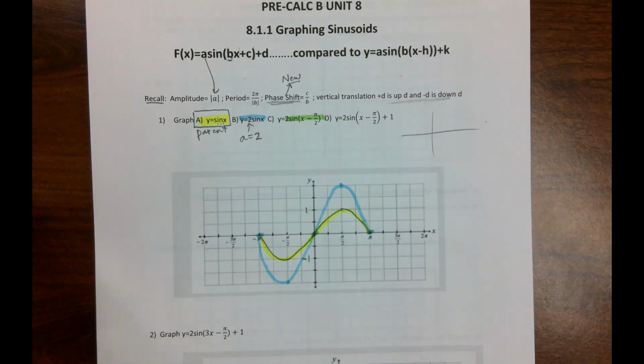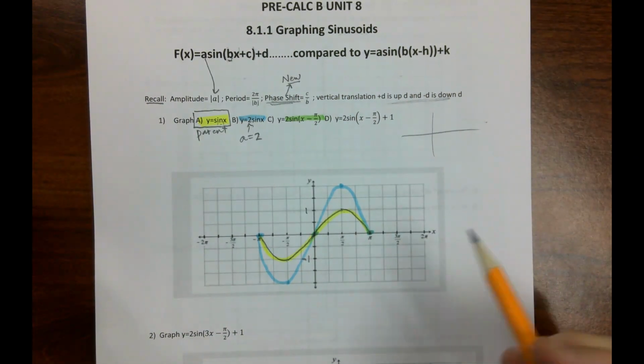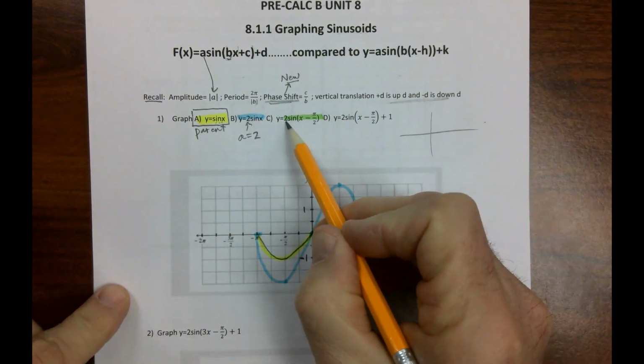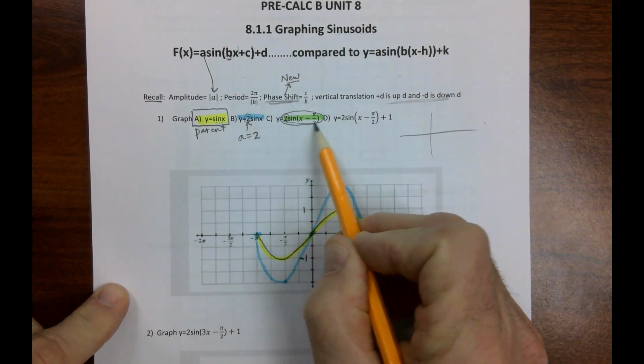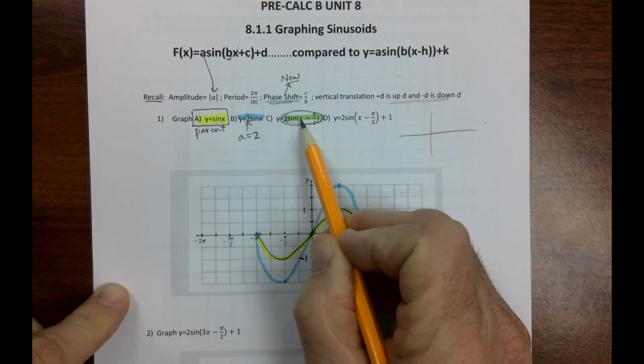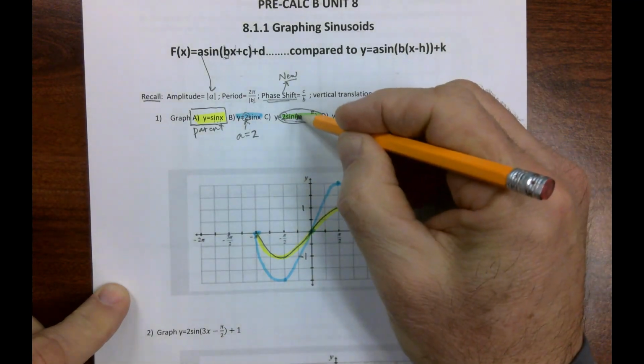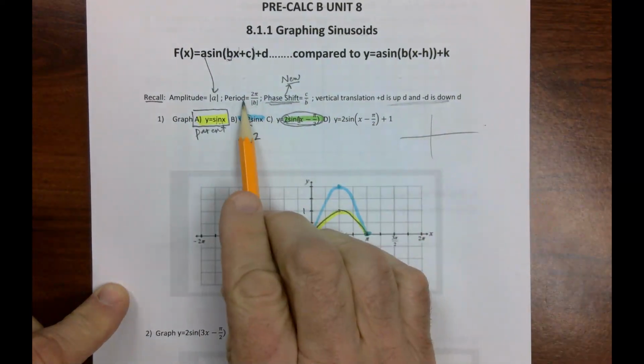So, as you can see, I'm making incremental steps here. This is the same as this, so really all we're going to do is think about this green guy, which is x. Notice there's a 1 here, so no worries there. It's not going to change your period.